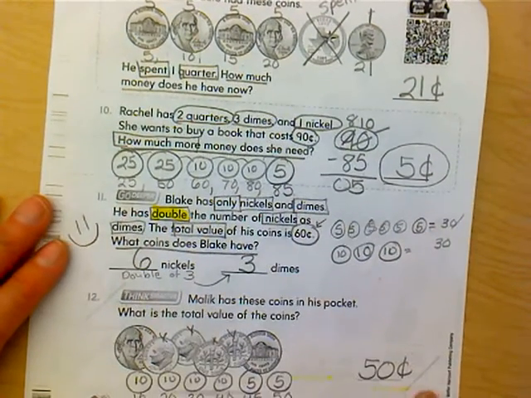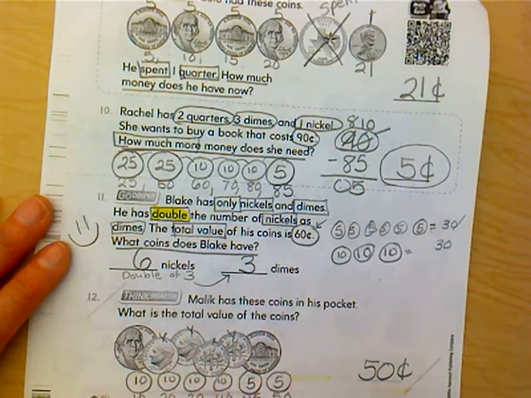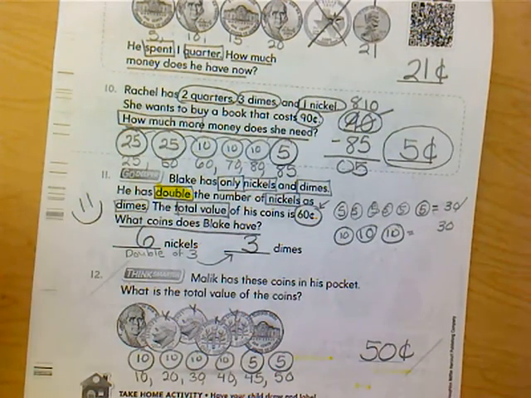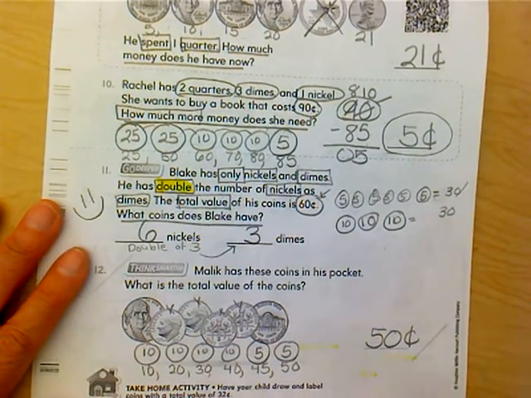And then, of course, we have number 12 with Malik, who has these coins in his pocket. What is the total value of the coins? And if I'm going too fast for you, you can always pause this video and go back. That's the nice thing about having a teacher on a computer. You can always go back and re-listen to what she or he said.